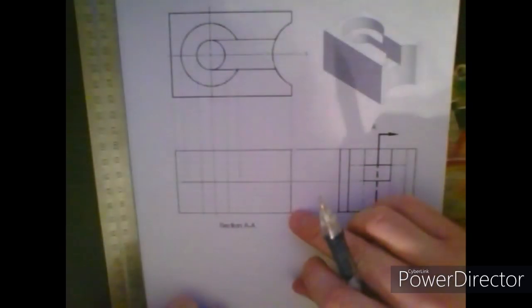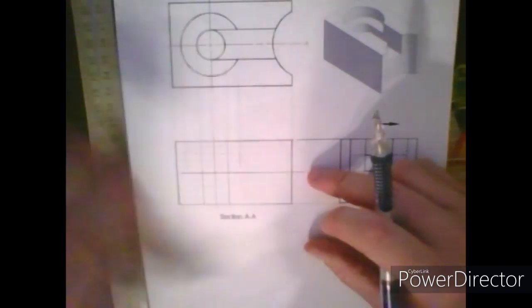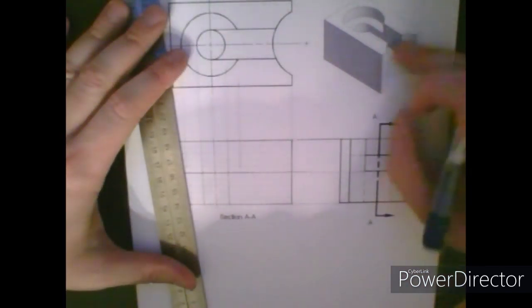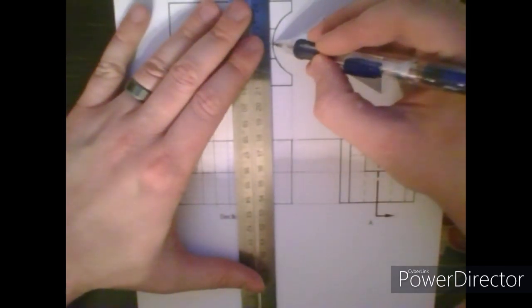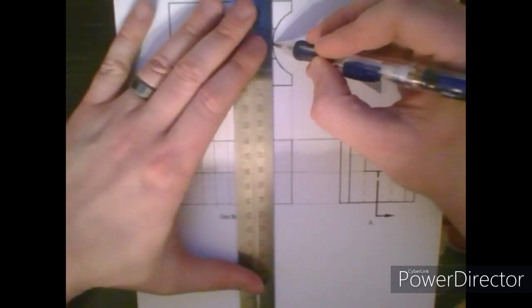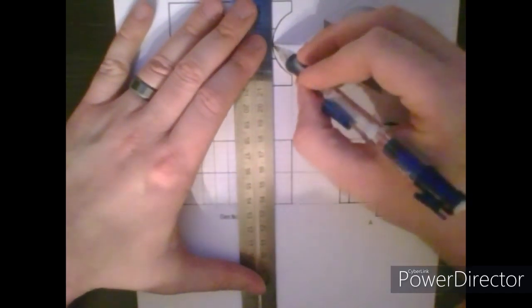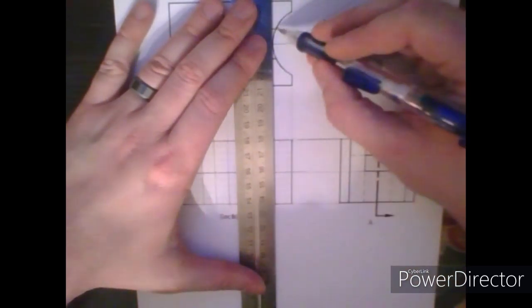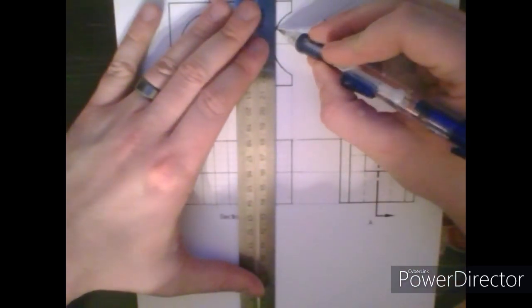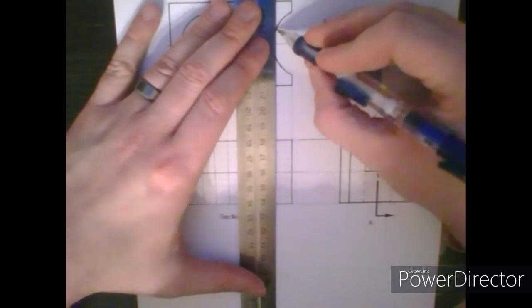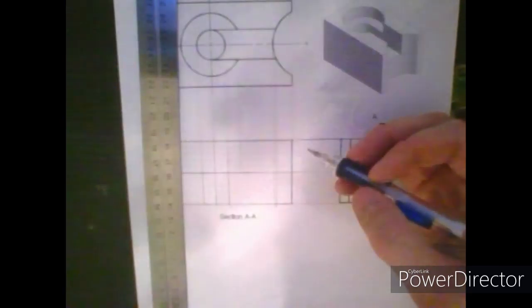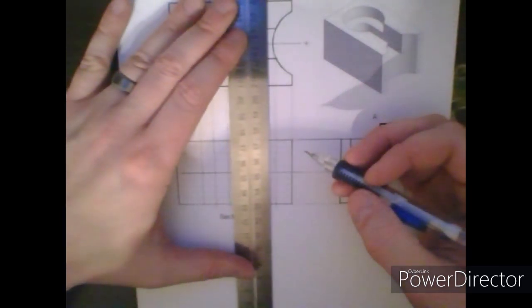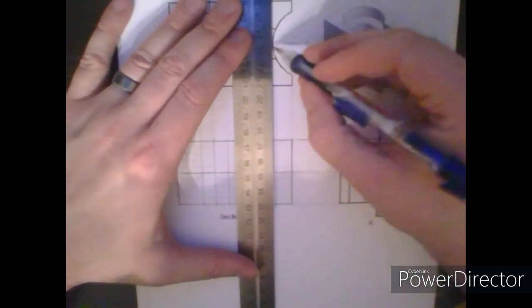So the other thing that we need to think about is this slot that's here. We have actually 2 points to consider on this slot. The very center of the slot right here, which I'm going to mark, and the slot edge here, which are very close to each other. They're right up next to each other, if I did that right. Yeah, something like that.